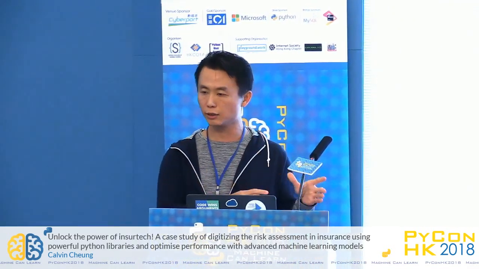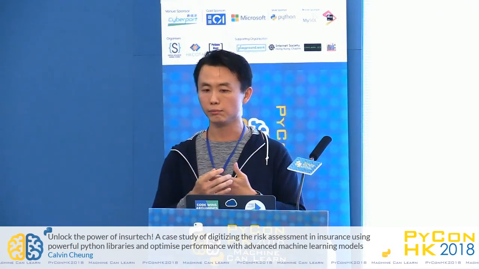But for this example, I'm trying to demonstrate that just a machine learning model can create a much better performance compared to the existing one, and this is how it is going to be so useful.